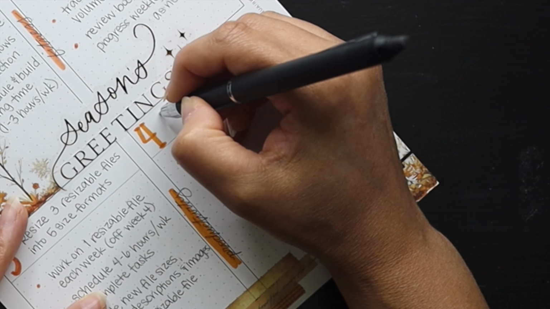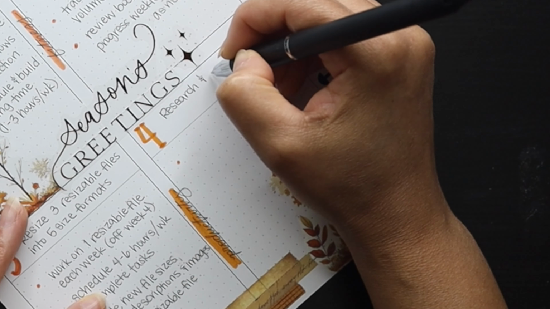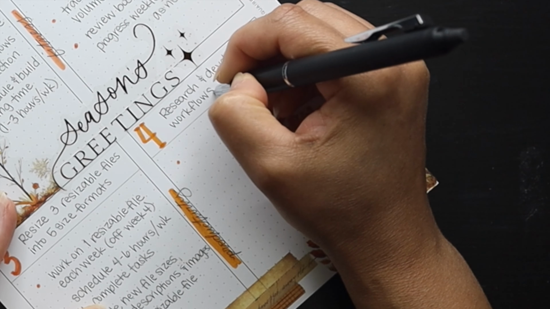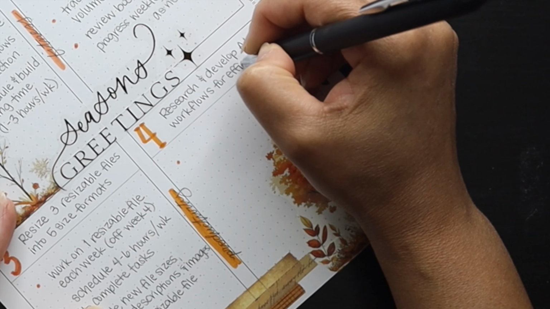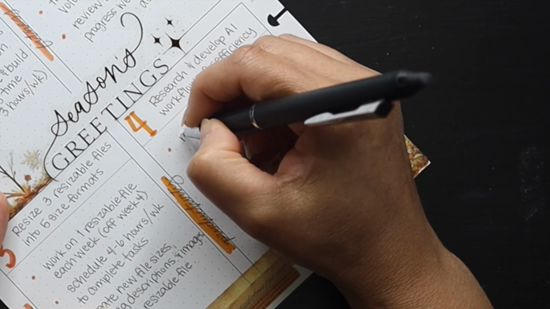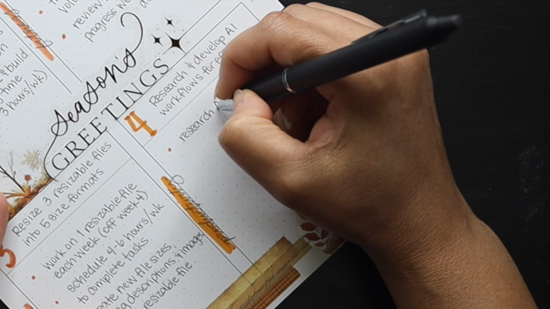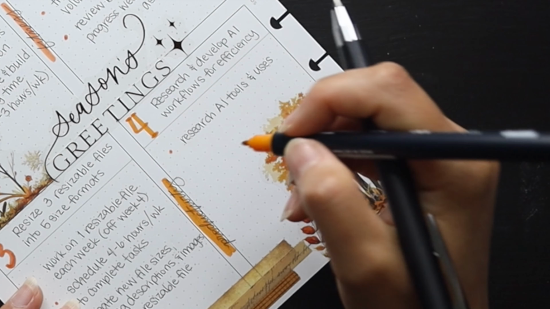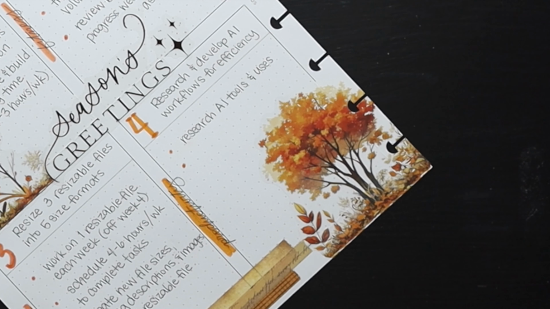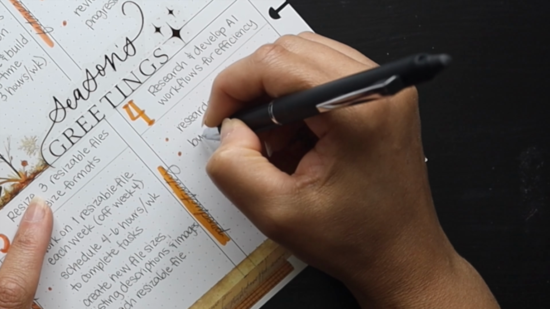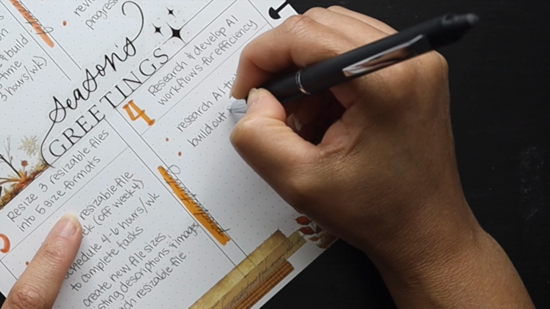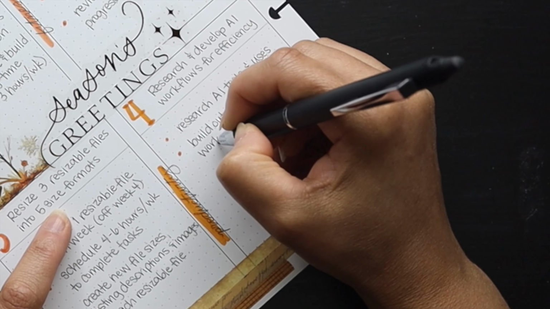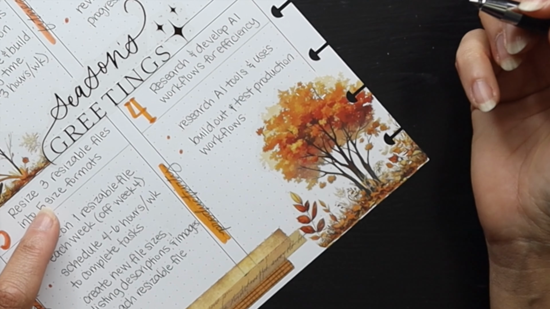I plan to carry forward what I've been doing the last few months, which is to research and develop artificial intelligence workflows for efficiency. I know there's so many new tools out there and it's just blowing up. And if there's a way that I can make my life more efficient, less repetitive, and do things quicker, I'm all about that life. So I'm going to try and do some more research on AI tools and uses, build out and test some new production workflows in real life, see if they work for me.